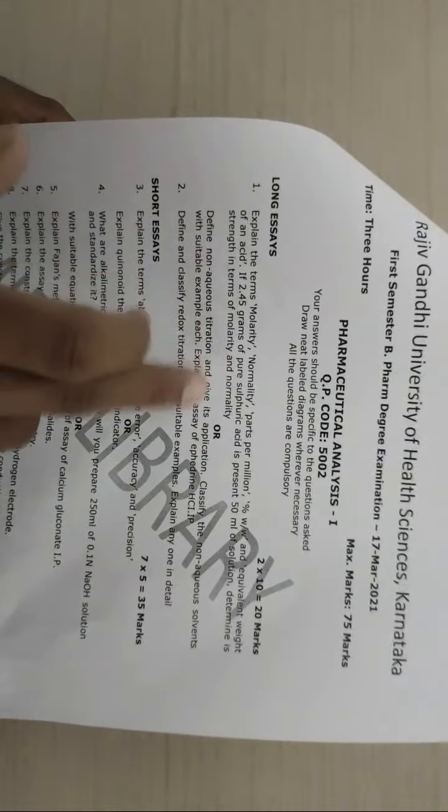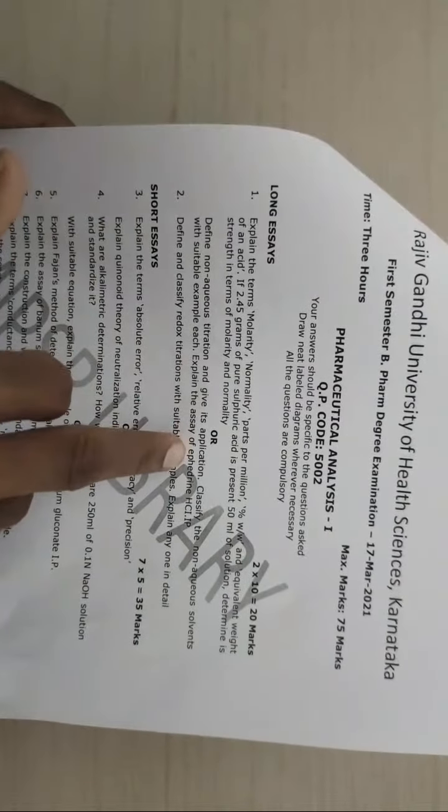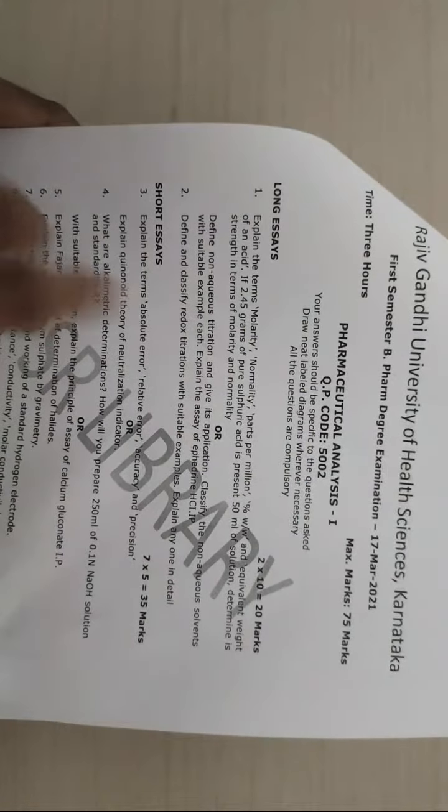Define non-aqueous titration and give its application. Classify non-aqueous solvents with suitable example. Explain the assay of ephedrine HCl. Ephedrine HCl and sodium chloride: from those two, one is fixed for you. The next one is C.